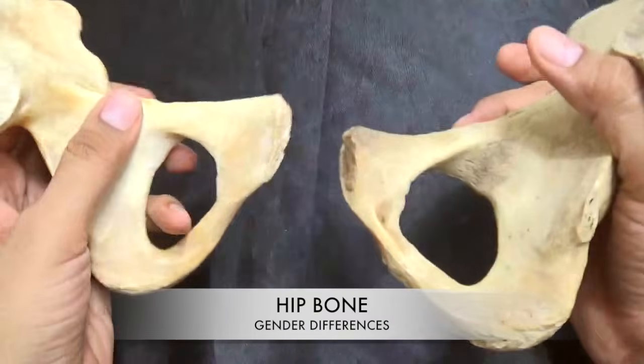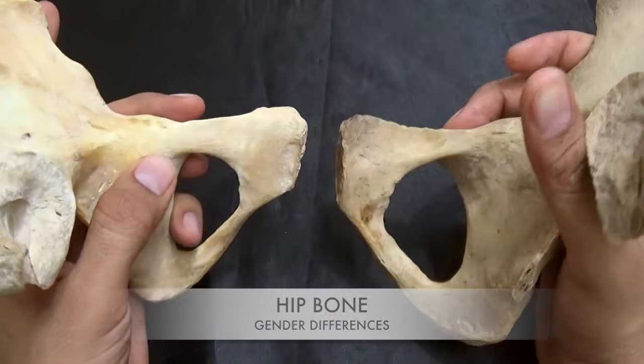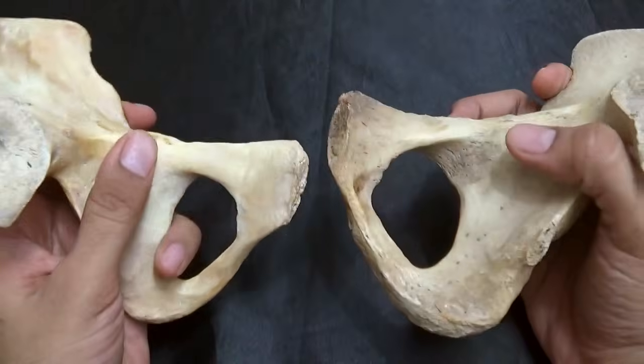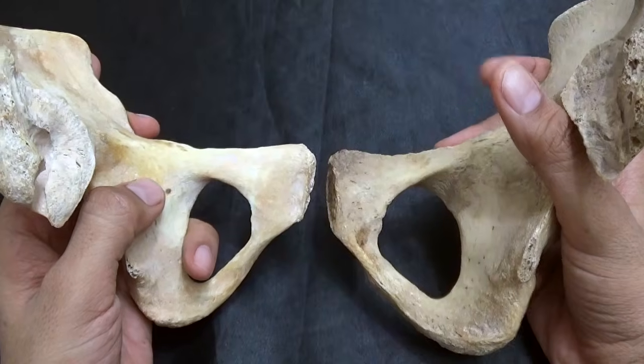Hello everyone, let's learn today the gender differences of the hip bone. Here I have two hip bones, one belongs to a male, another belongs to a female. Now let us see what the differences are between these two.